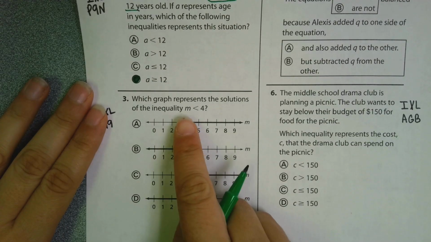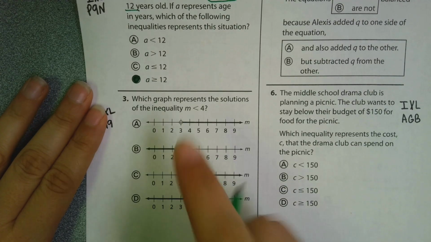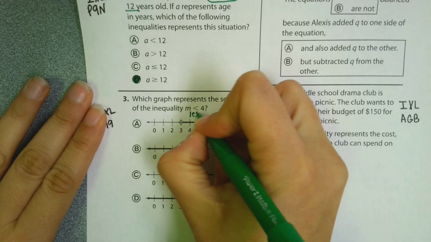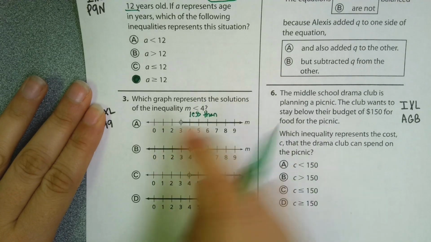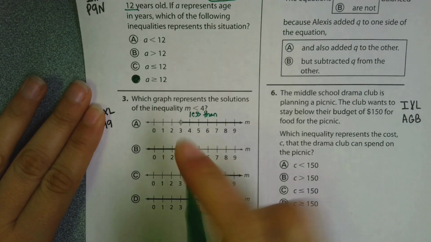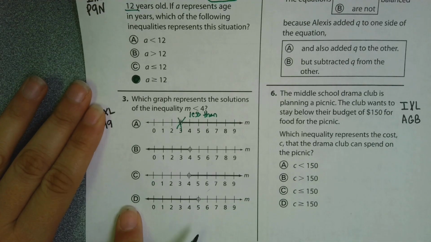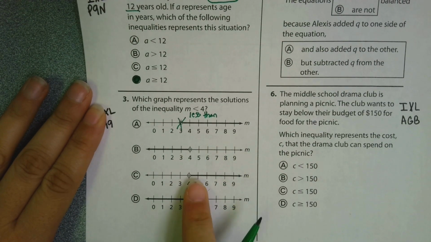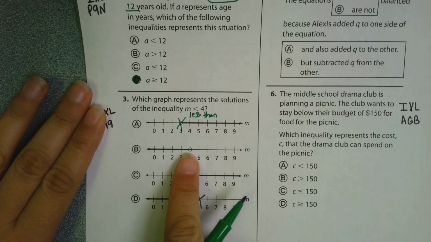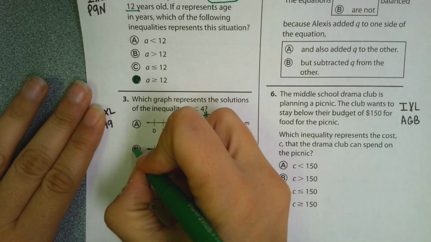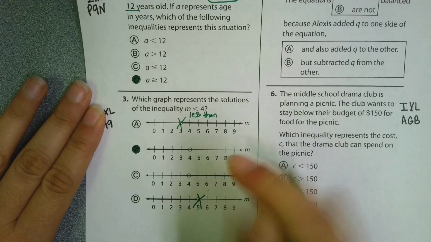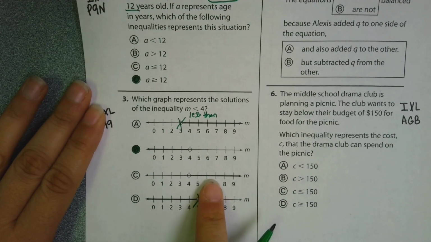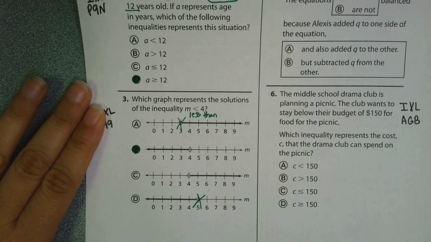Number 3, the symbol they're using is less than, so M is less than 4. I can already tell that A is incorrect because the dot's on 3, not 4. And D is incorrect because the dot's on 5, not 4. Now these are both on 4, but the shaded on this one is to the numbers that are less than 4, so that's our correct answer. Whereas on this one, the shading is going towards the larger numbers.